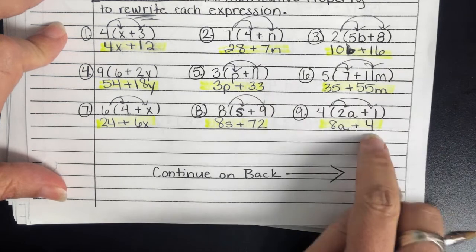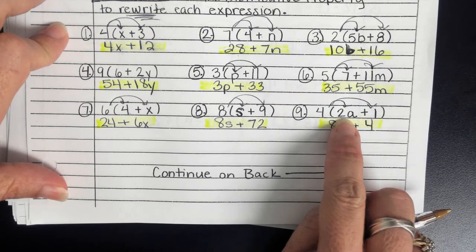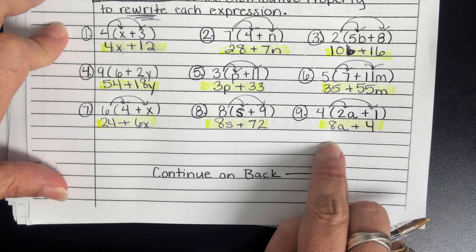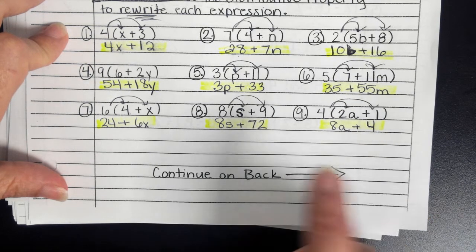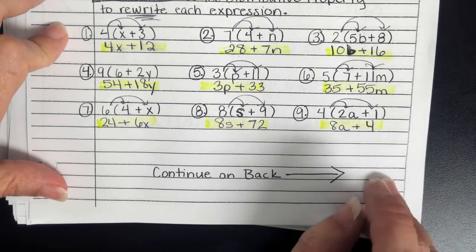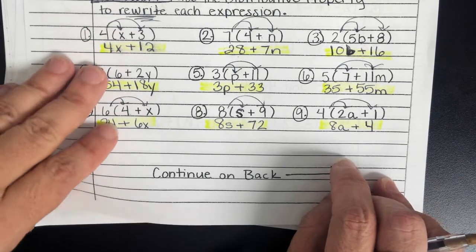Now I did it like that, but sometimes the variables are in the front, sometimes the variables are in the back. It doesn't matter. Just distribute out that number to everything. Okay. Now, on the back.